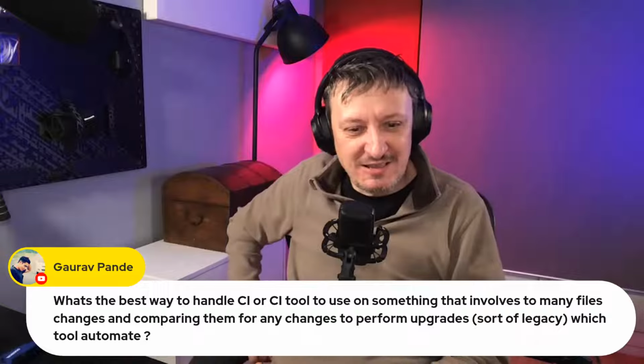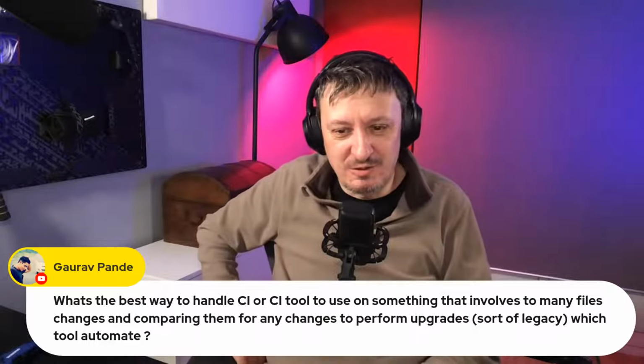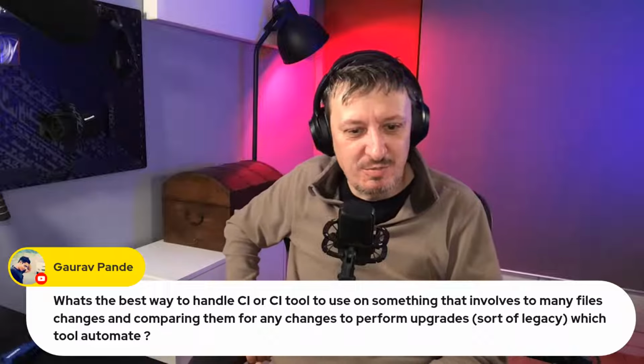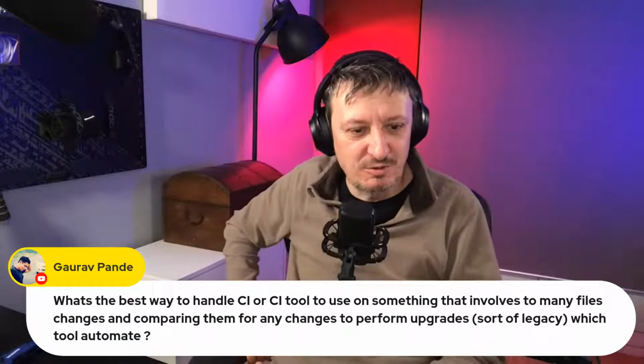What's the best way to handle CI, or CI tool to use, on something that involves too many file changes and comparing them to any changes to perform upgrades, sort of legacy, which tool to automate?